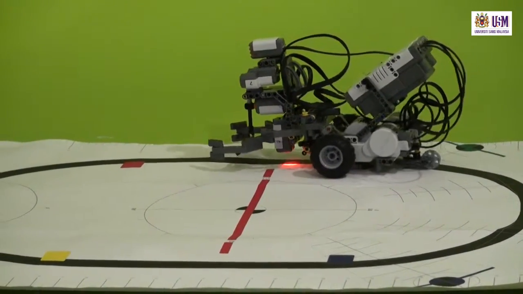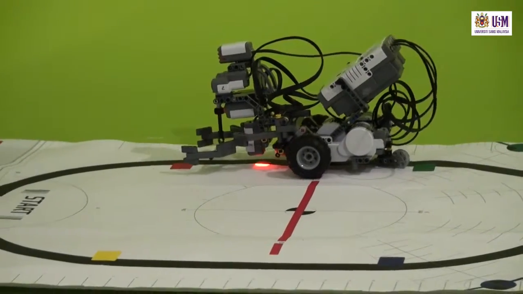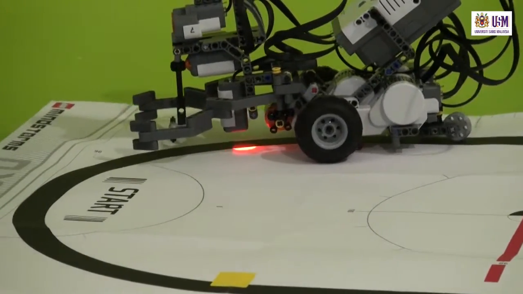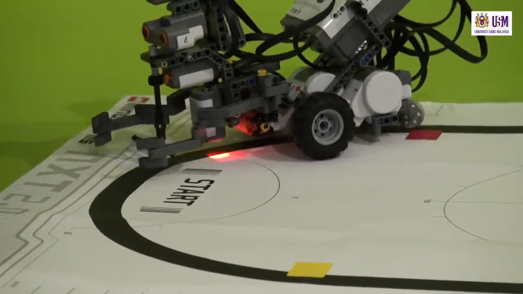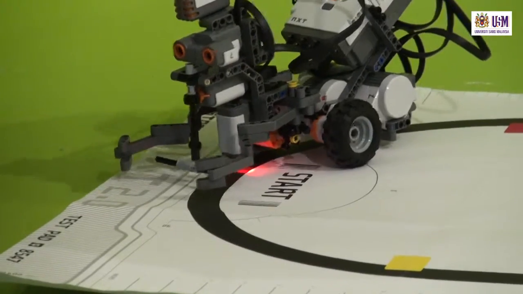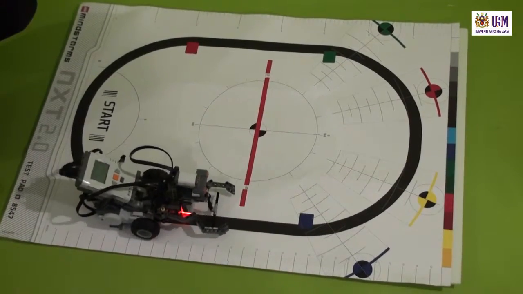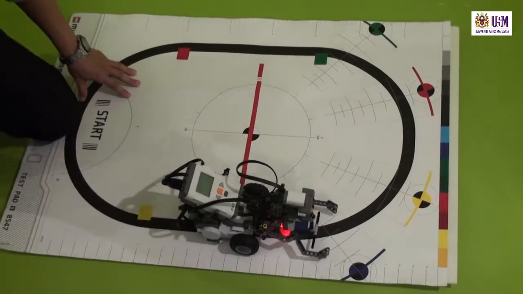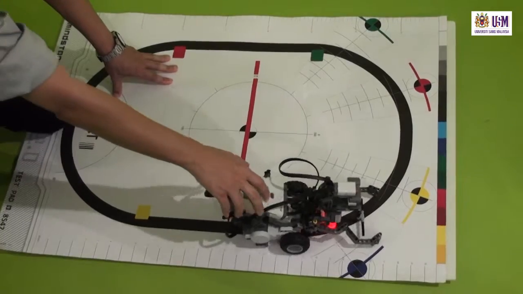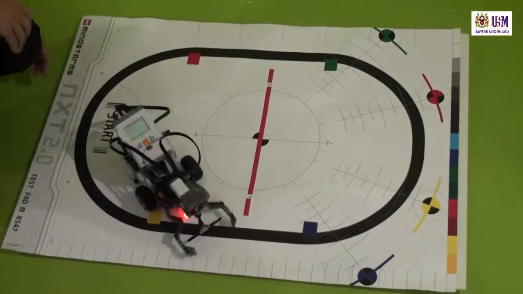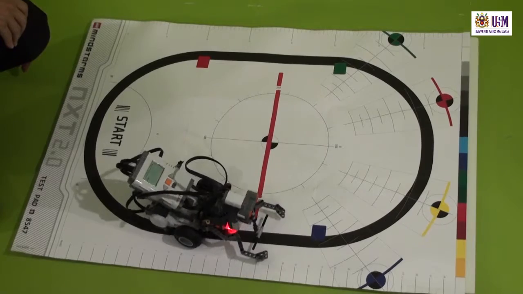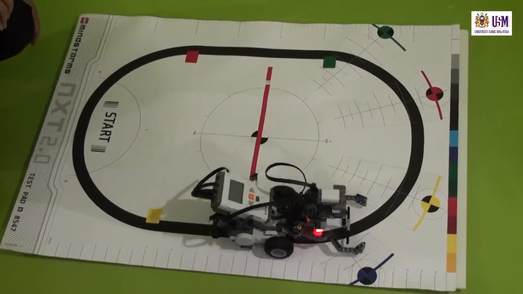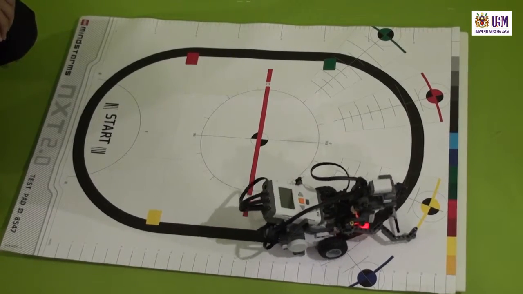We need to be careful about the speed that we program the motors to operate at. If it's too fast, it's possible that the robot will overshoot the line and escape into unknown territory. Here we see what happens if the robot is outside the line. It tries to recover, but it's not always guaranteed that the algorithm we use will allow us to reacquire the track all the time.